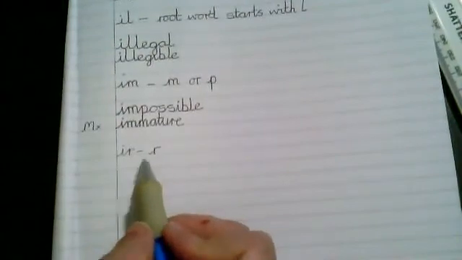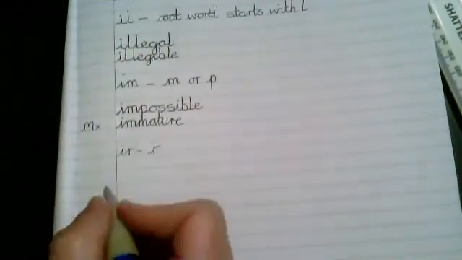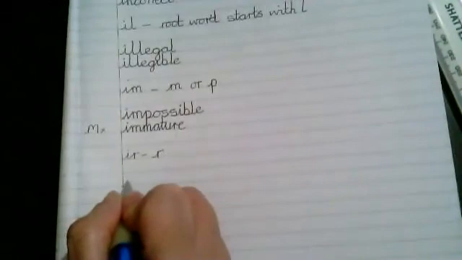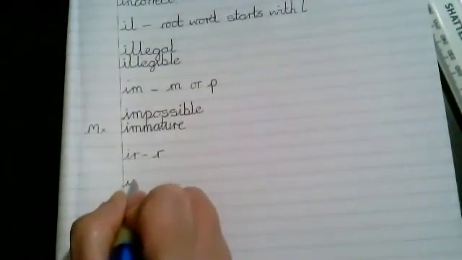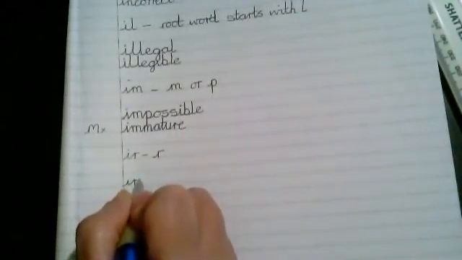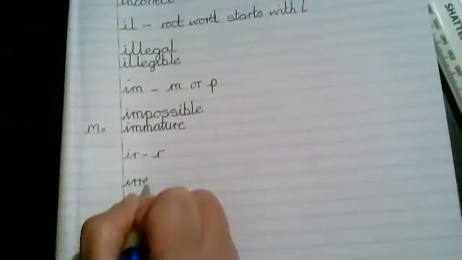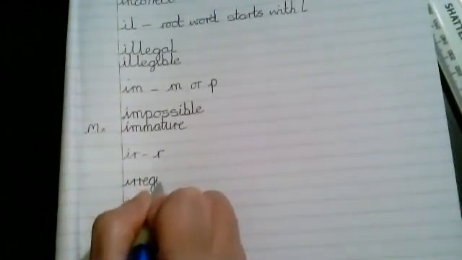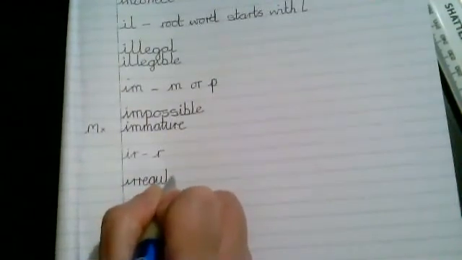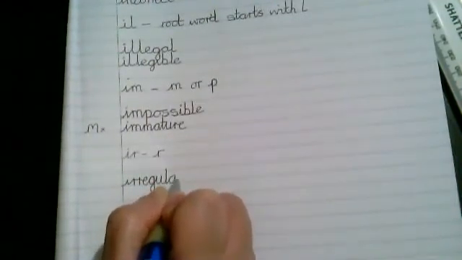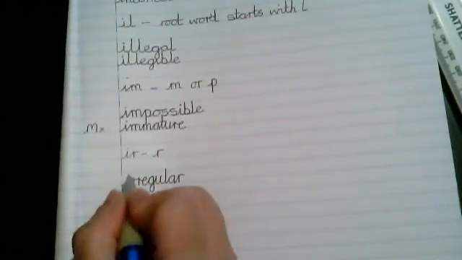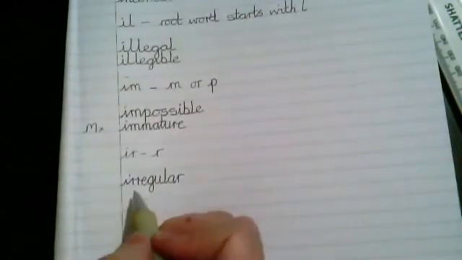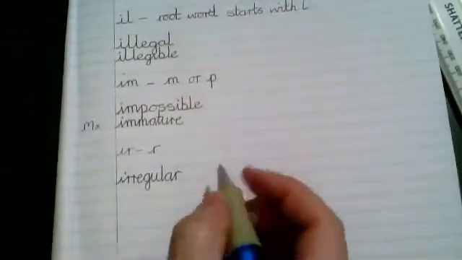Because regular begins with the R, we need to add the IR. So there's my prefix, IR. And now I need to write the word regular. Remembering to get my sticks on my R. E. Okay, go down for my G, my U, up tall for my L, my little A, diagonal down for my R. That's not very good. I've not sat that on the line, so I'm going to practice that one again.